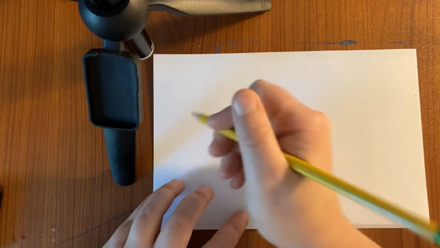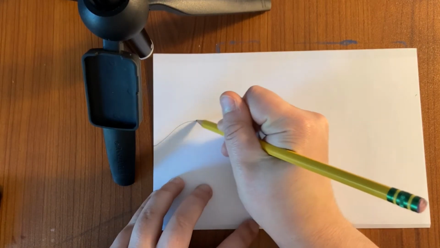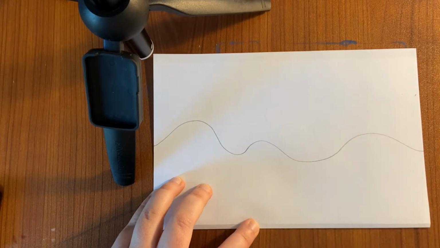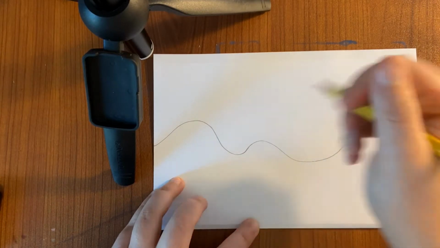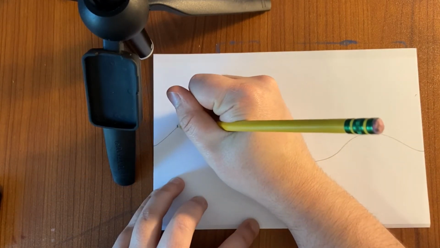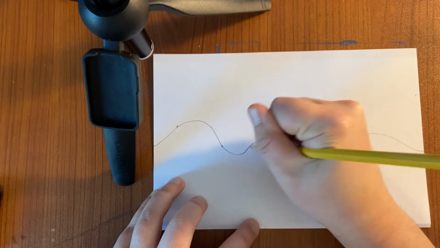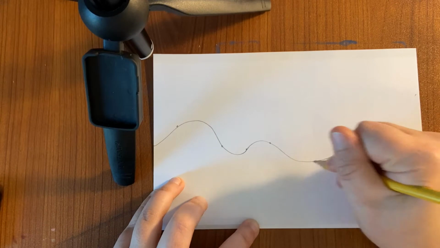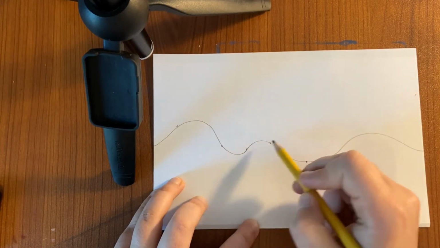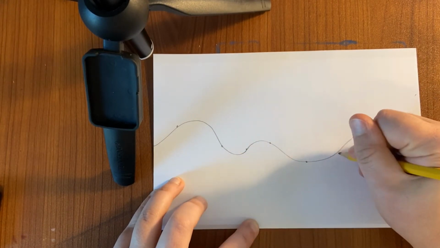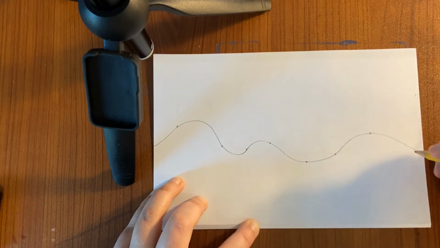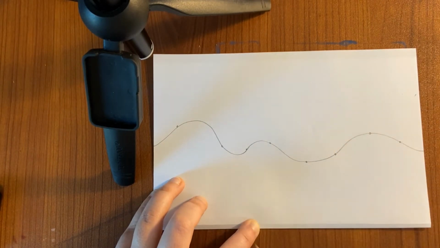Let's move on to your project. What you're going to need to do first is draw a wavy line with a few bumps in it. This does not need to be crazy like a roller coaster. After you've drawn your wavy line across your paper, you need to add 8 dots that are spaced differently across your paper. You do not want these dots to be equal distances apart from each other.